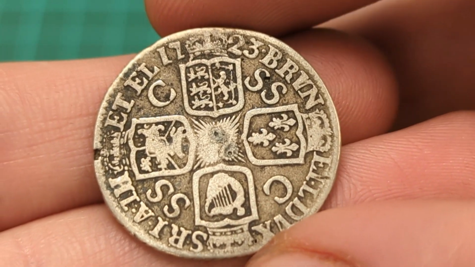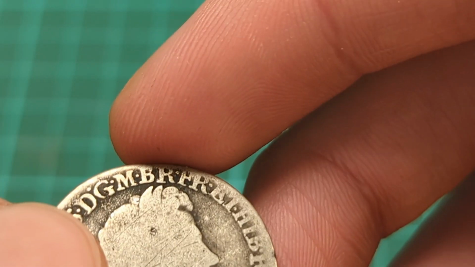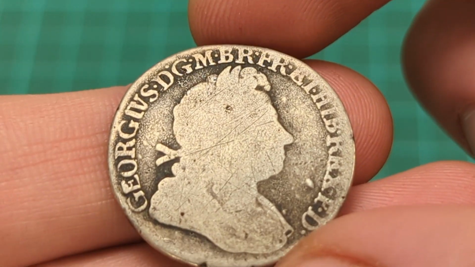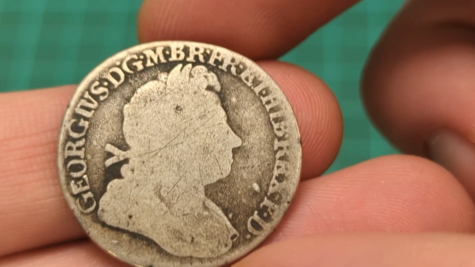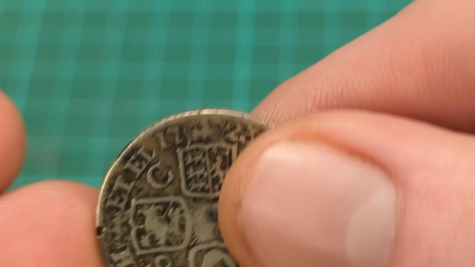This is from 1723, so over 300 years old now, as we go back in time through the monarchs, and here is a portrait of King George I, so I have therefore a George I coin in my collection. Very, very nice indeed. A lovely coin.